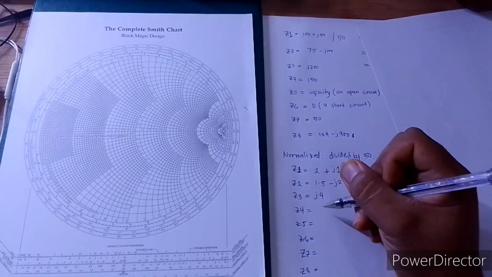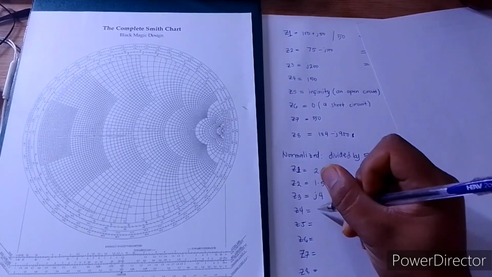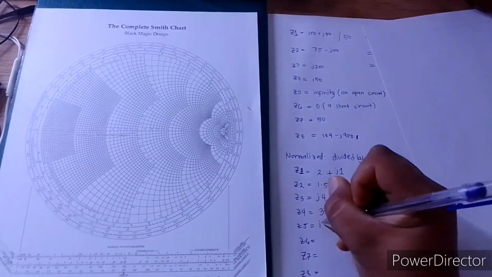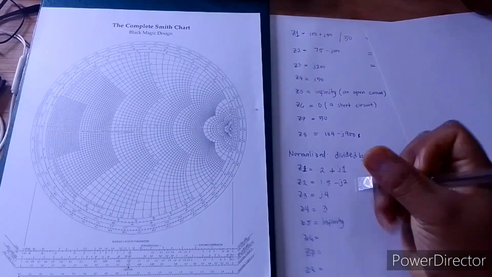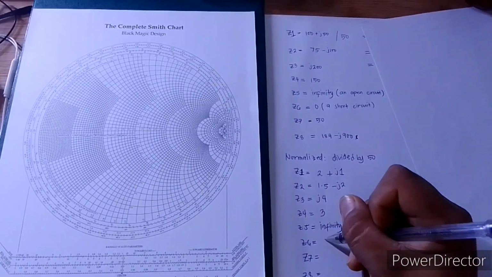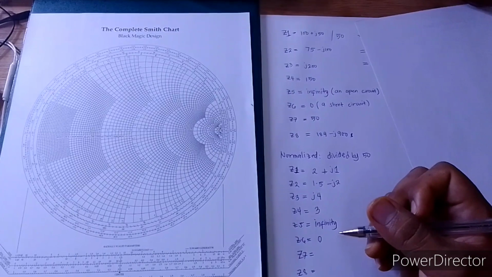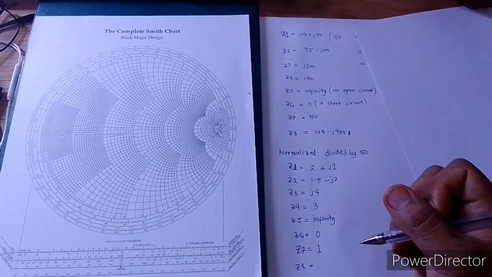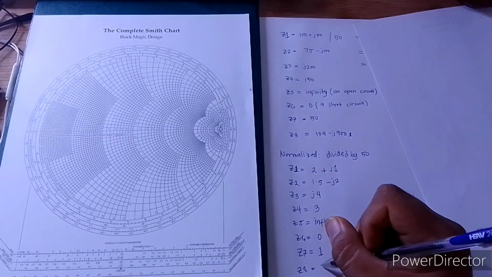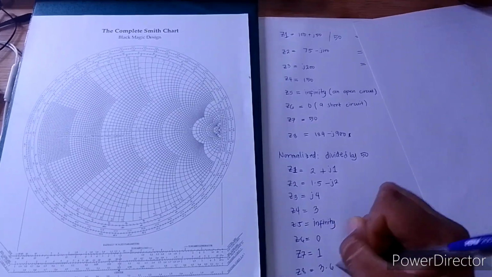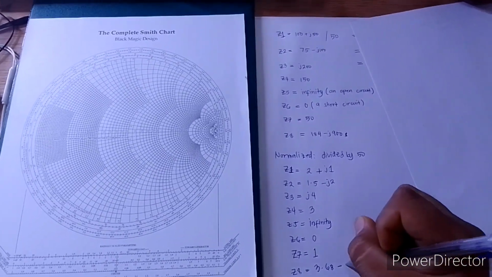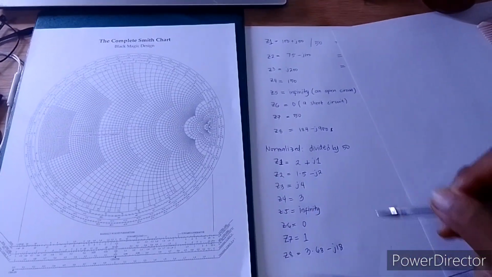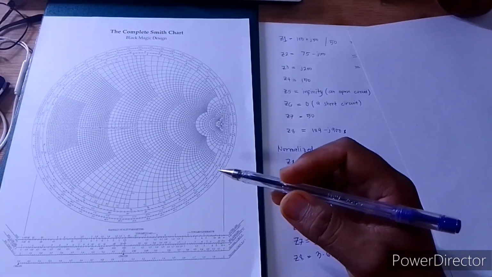j4. Our Z4, or impedance 4, will become 3. Our impedance 5 will be infinity, as is. And our Z6 will be 0, as is. And our impedance 7 will become 1. And our impedance 8 will become 3.68 minus j18. Alright, so these normalized impedances, we're going to plot into our Smith chart.